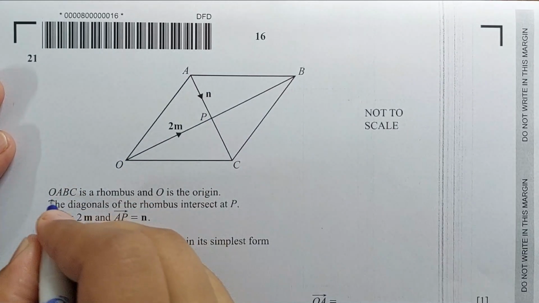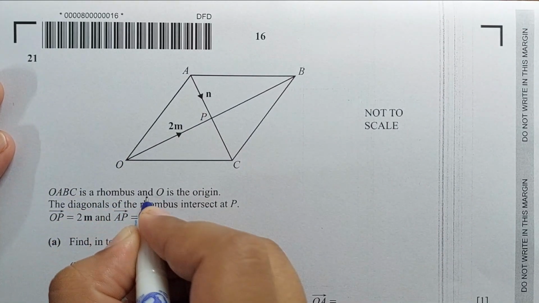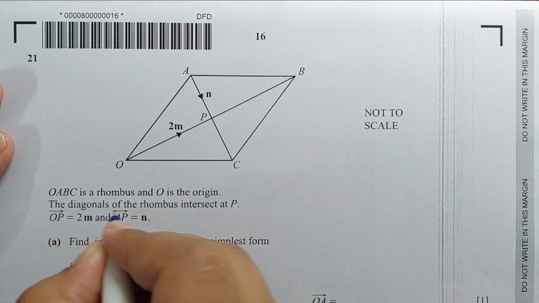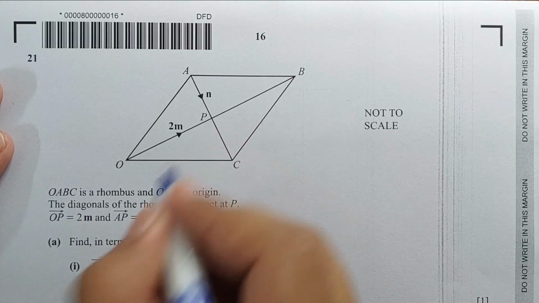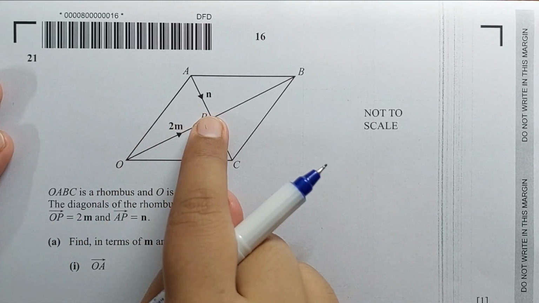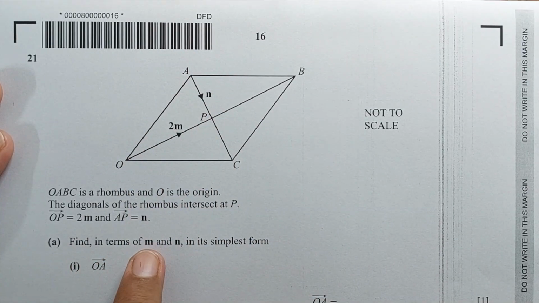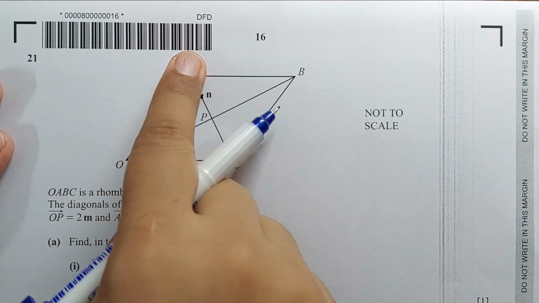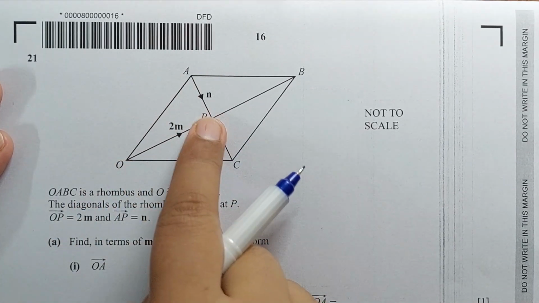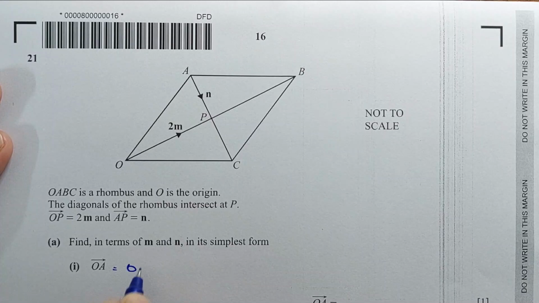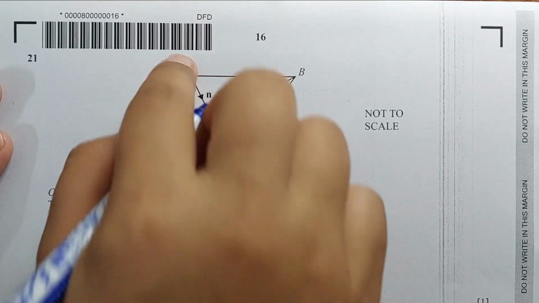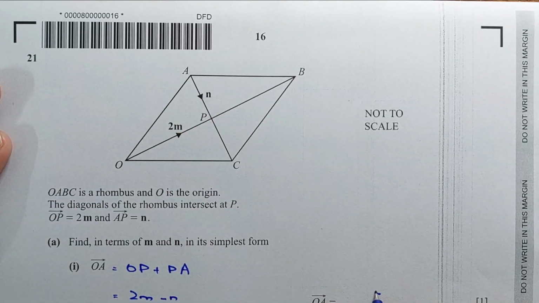Question number 21. OABC is a rhombus and O is the origin. The diagonals of the rhombus intersect at P. OP is 2m and AP is n. Part A, find in terms of m and n, in its simplest form, number 1, OA. O to A is O to P and P to A, that is OP plus PA. OP is 2m and PA is negative n. So 2m minus n.